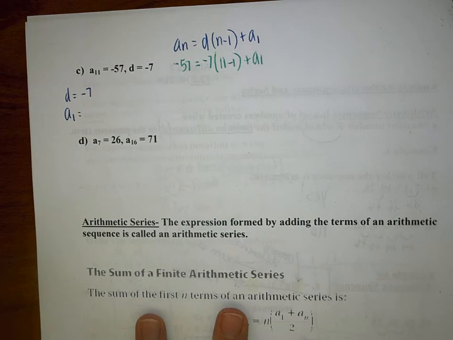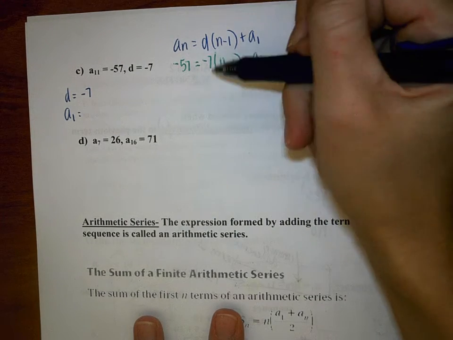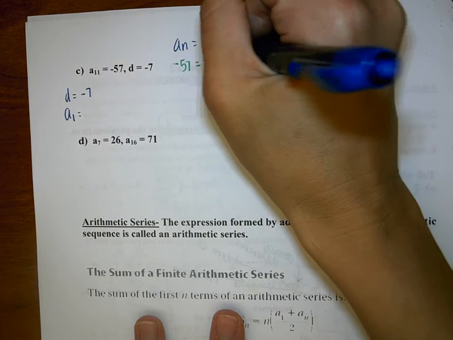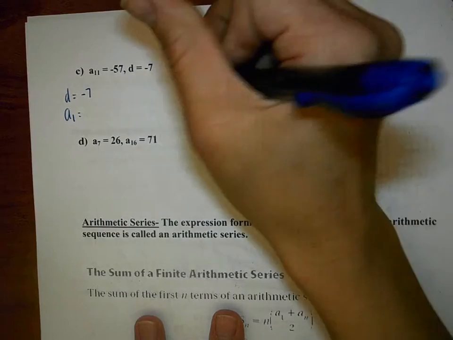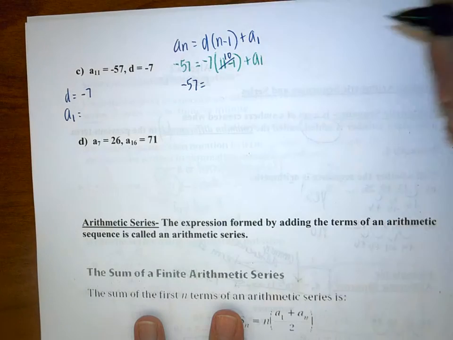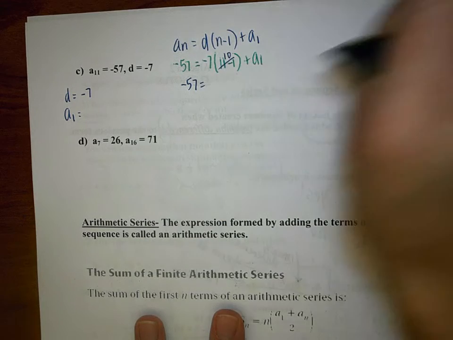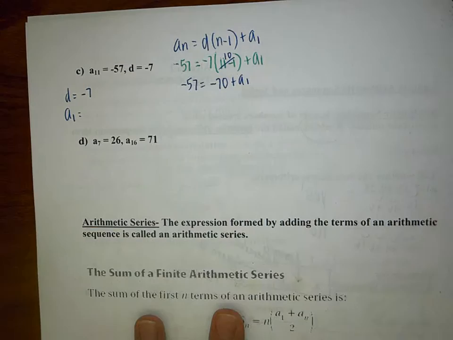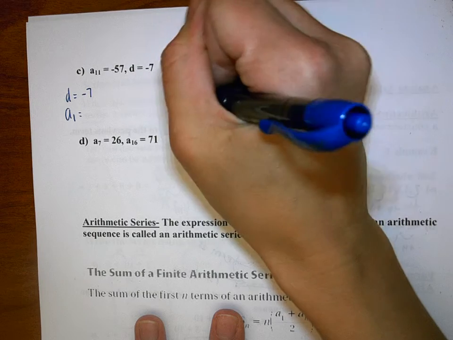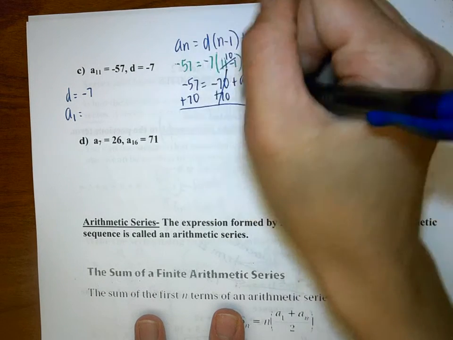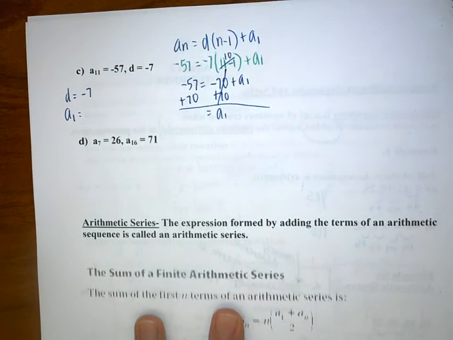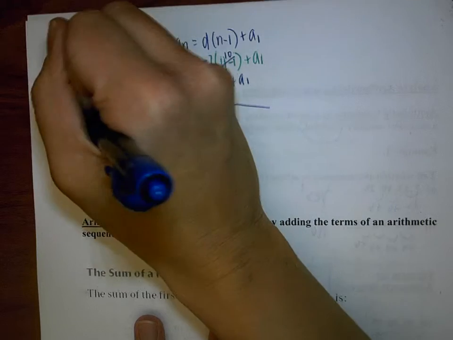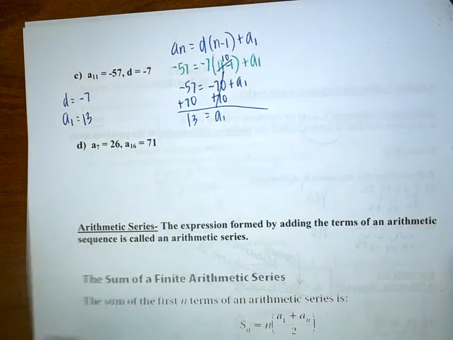Okay? So now we're going to simplify. I wouldn't distribute negative 7 through. We can go 11 minus 1, which makes 10. So now we have negative 57 equals, and negative 7 times 10 is what? Plus a sub 1. And then the last thing I would do is add 70 to both sides. Whenever you have a positive and a negative, you subtract, take the sign of the bigger number. So what does a sub 1 equal? 13 is correct. Okay, so now you can write your equation.